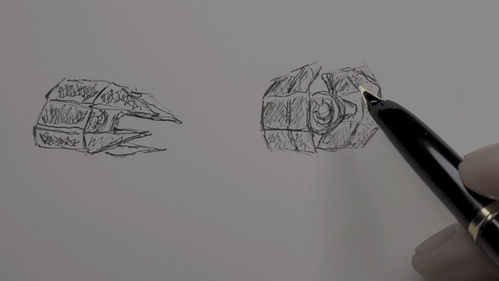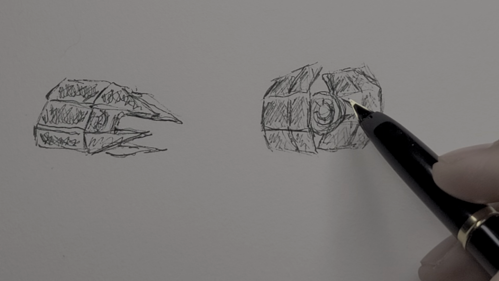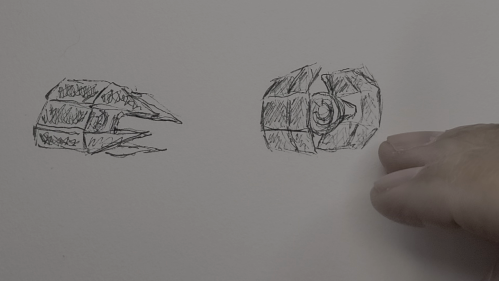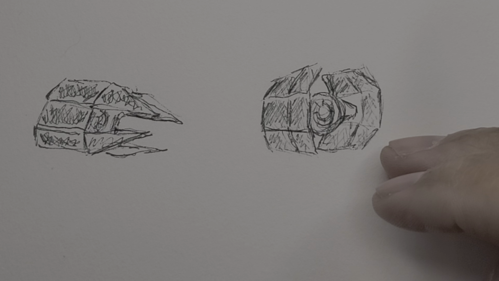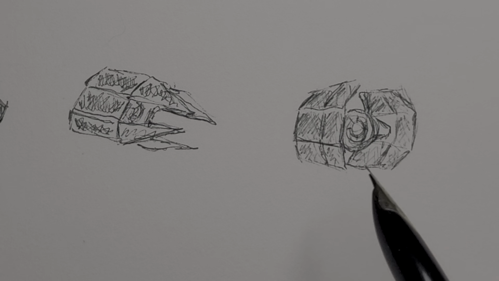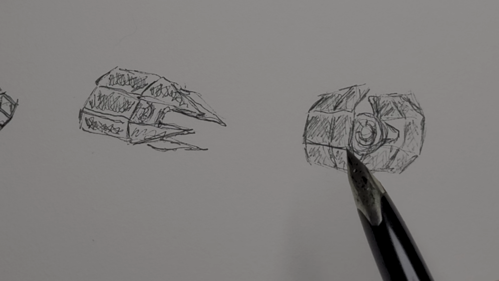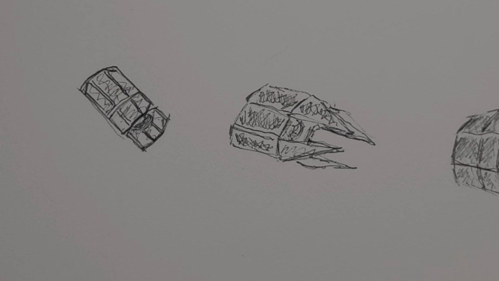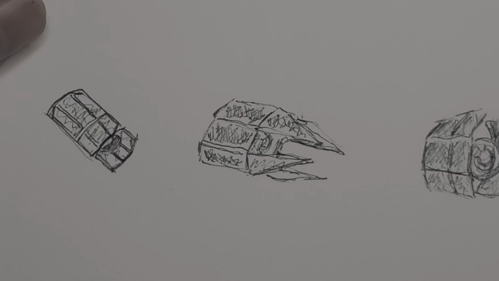So anyway, Darth Vader's TIE fighter is called the Advanced X1, I believe. So we're going to try to draw this again, and then we're going to try to make it a little bit better. So that's sort of like 3 ways of looking at TIE fighters.